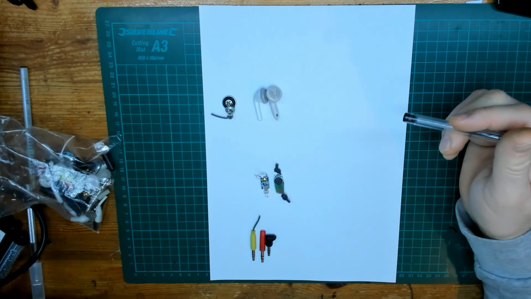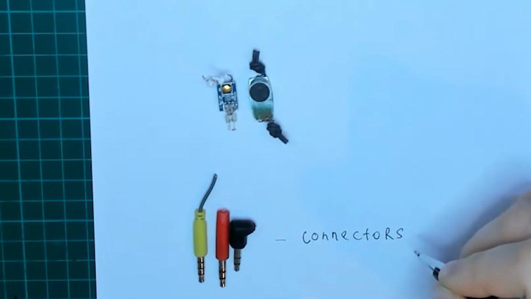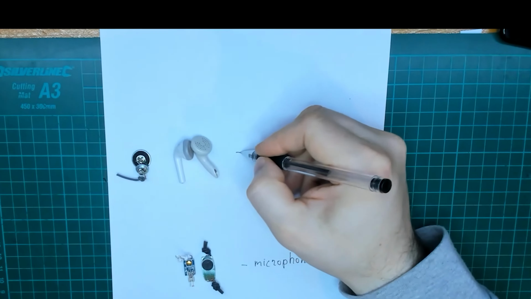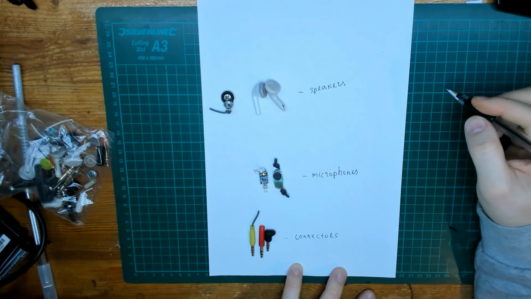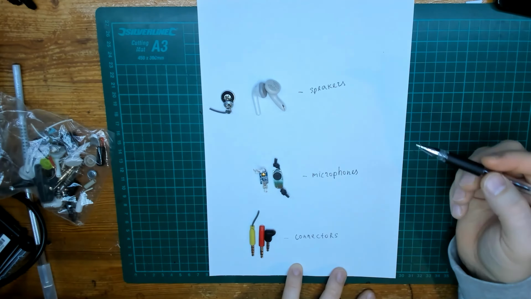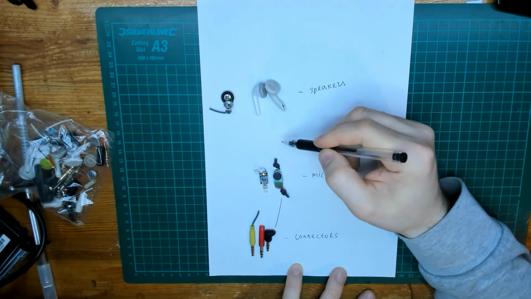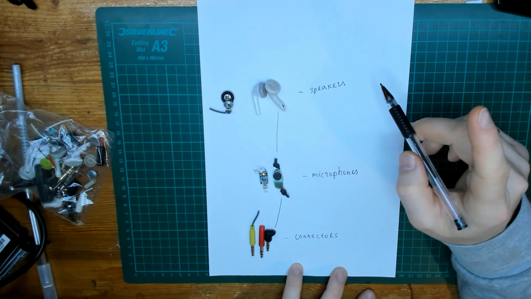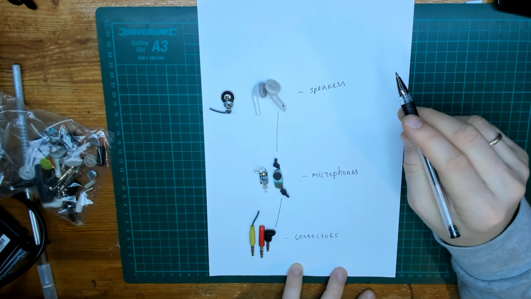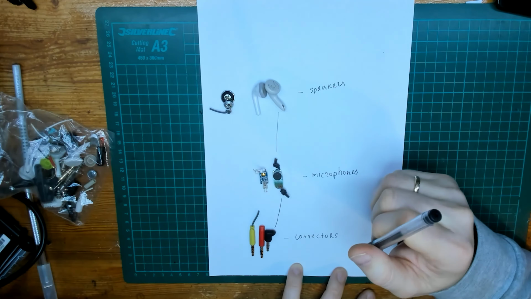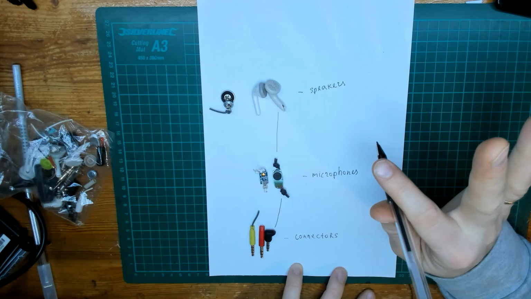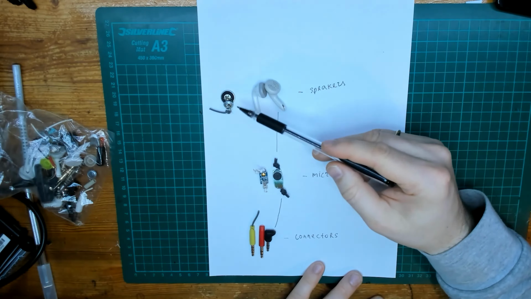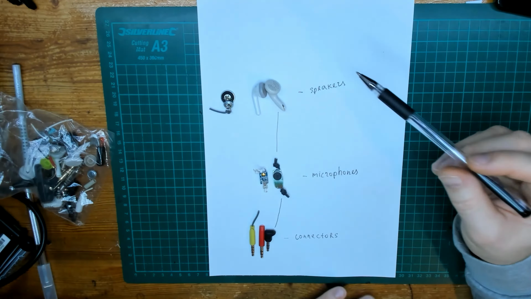Every headphone consists of these things: connectors, microphones, and the speakers, and the wires. The wires go from here to here and from here to here. And I can tell you 99.8% of the problems are in the wires. Well, okay, roughly 60% is in the wires and 40% of the problems are here in the speaker parts.